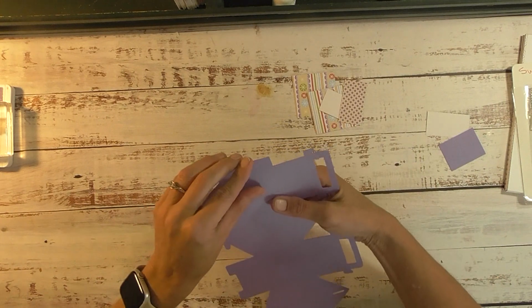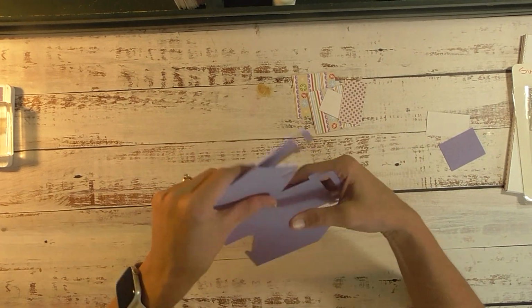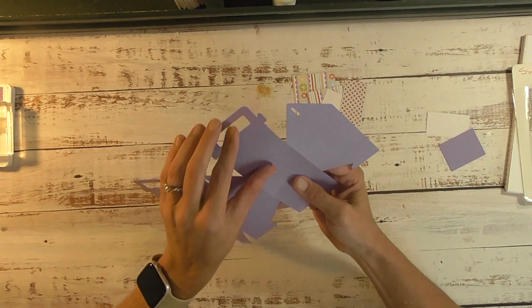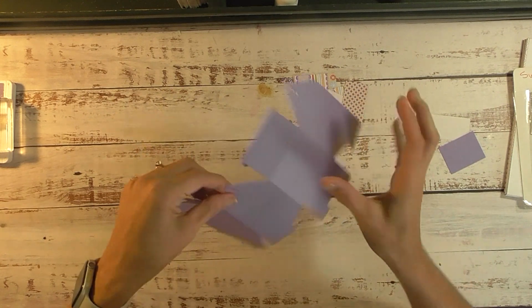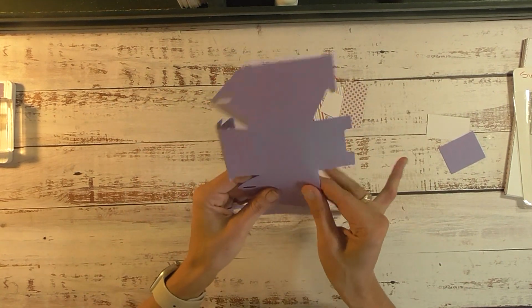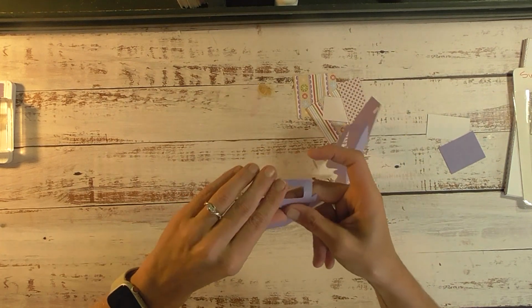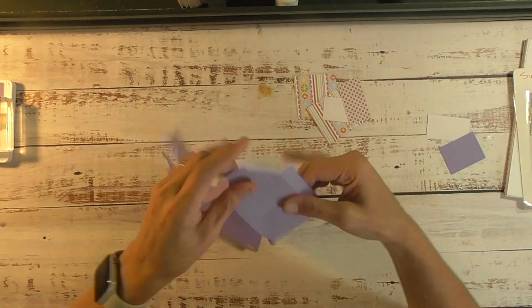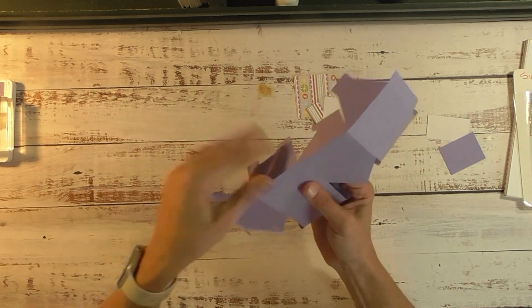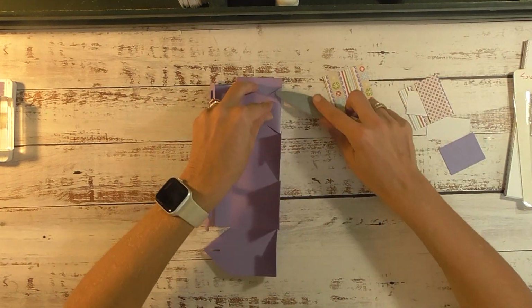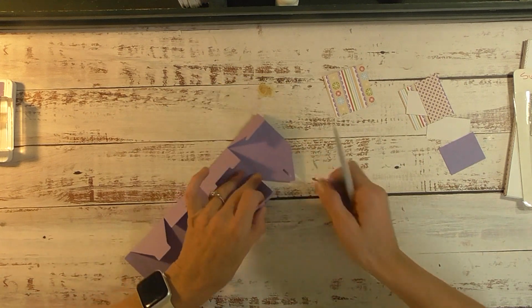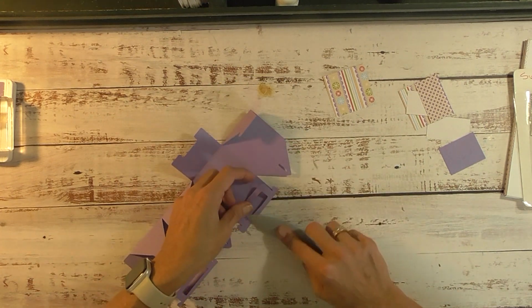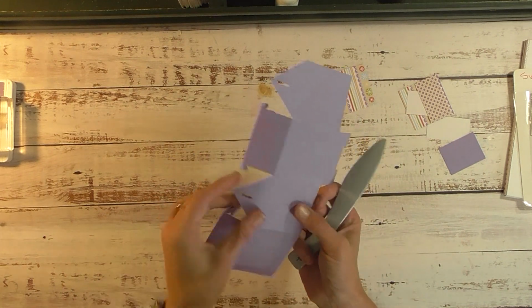So you want to score with your fingers. Just kind of finger press on those score marks just to get them started. You should get the ones on top, and at the bottom, along this side and this one as well. And then we have this one. All right, now take a bone folder and you want to go in and just crease over all those score marks just to make sure we have nice crisp lines for our box. That one doesn't have a score mark.